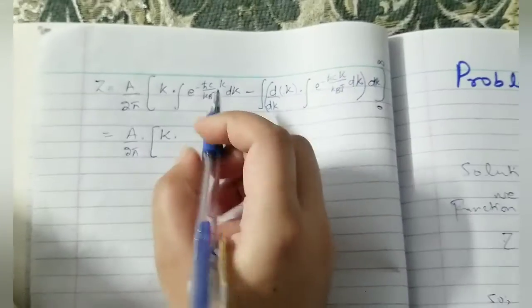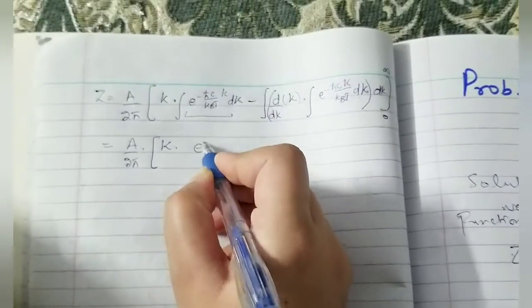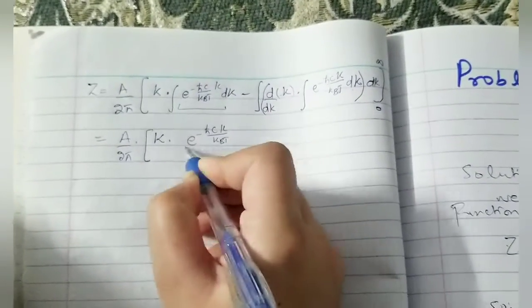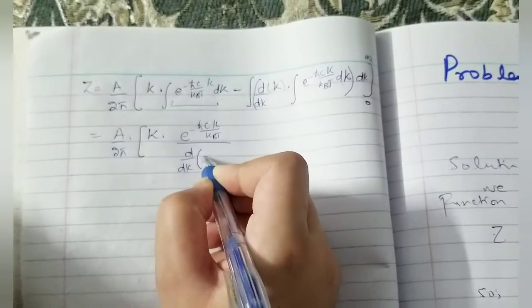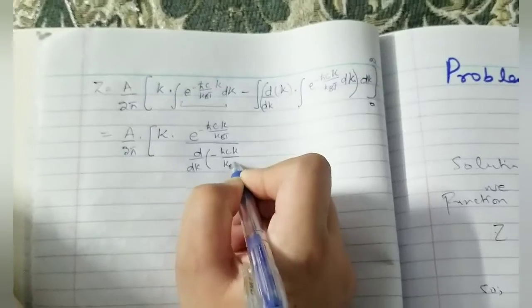So k as it is, the term comes as it is, divided by the derivative of the power. The power is minus ħc k by k_B T.